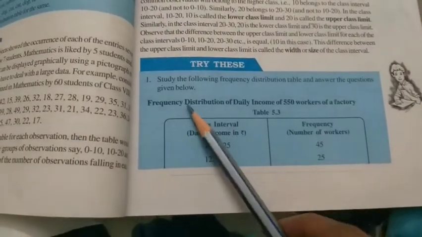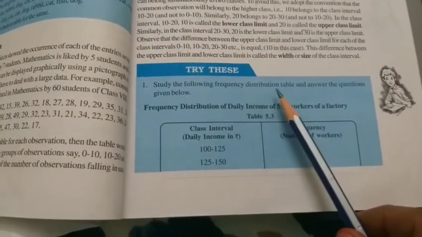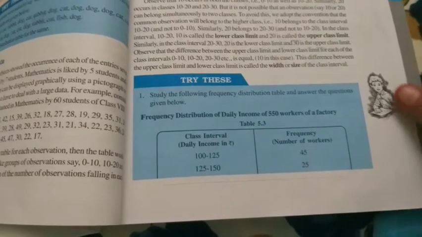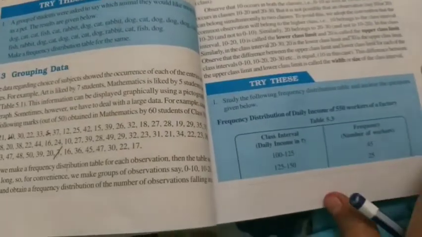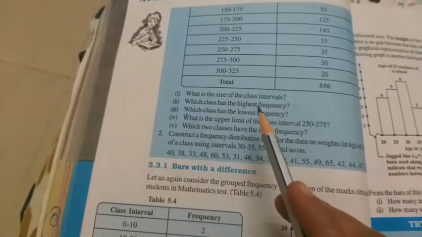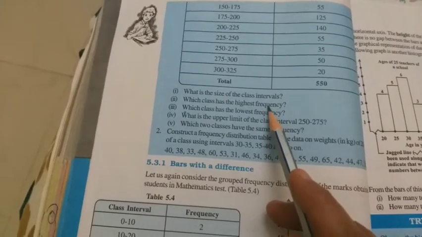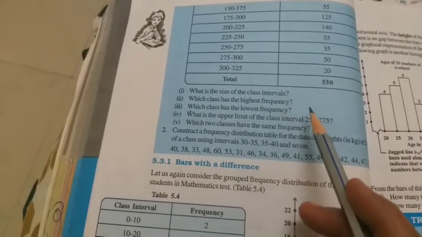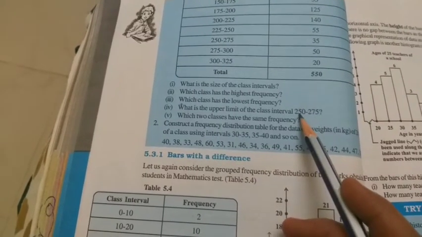In page number 73, try this. Study the following frequency distribution table and answer the questions given below. Here they have given one frequency table. You have to study that, and by observing that, you have to answer these questions. So this question you have to solve in the textbook itself. No need to write in the notebook. Write with a pencil the answers of these questions.